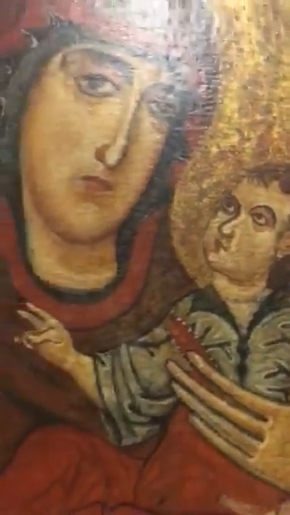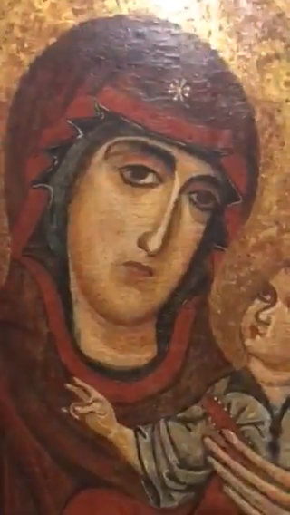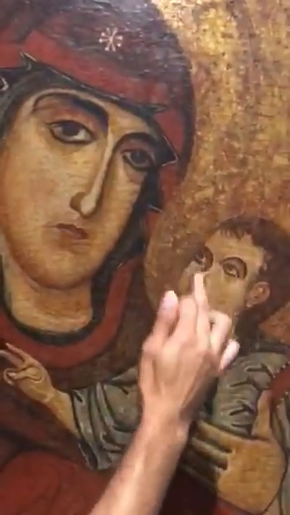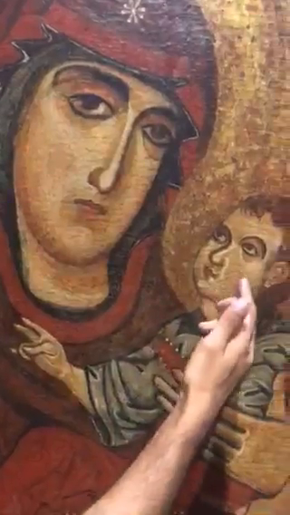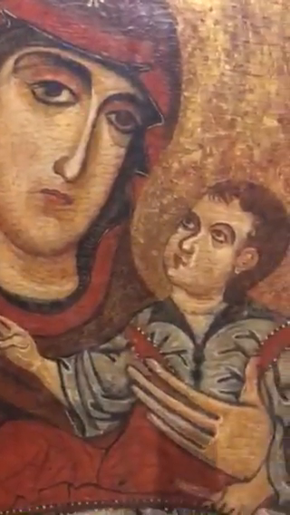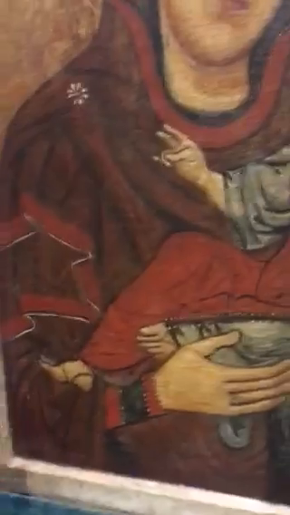Shading is also used around the face, eyes, and skin of both Madonna and Child. So we'll see that here on the eyelids, the nose, the cheekbones, the chins, even on the hands itself, a little bit even on the feet.